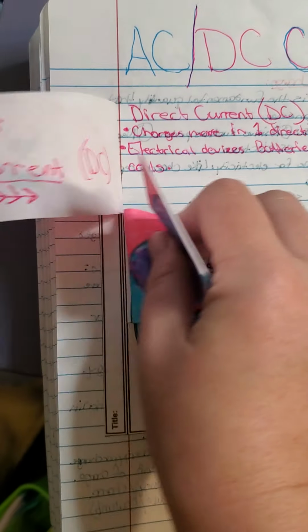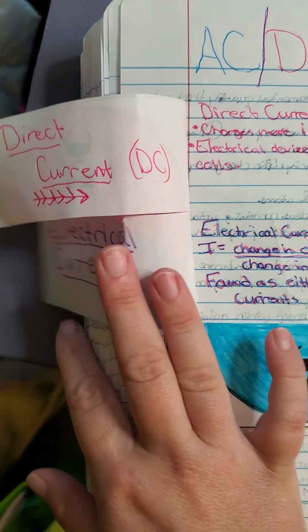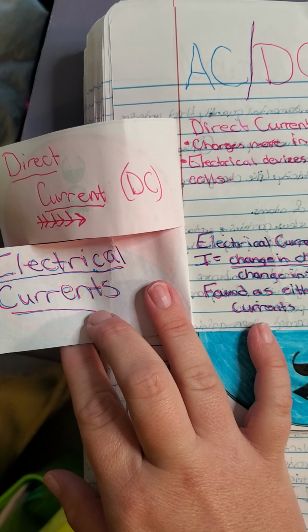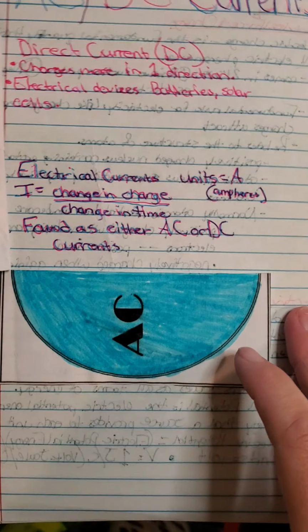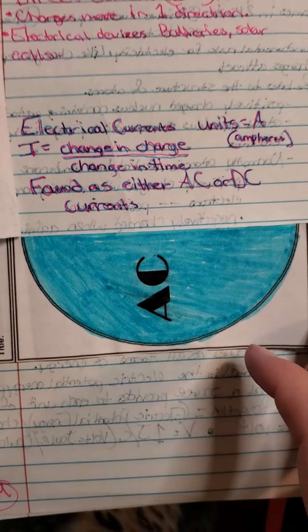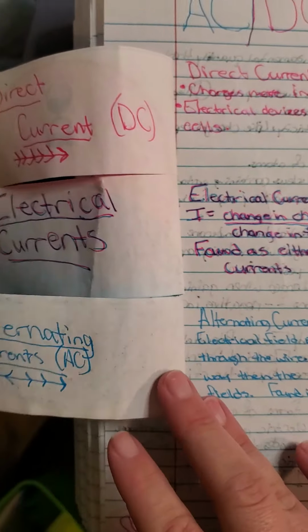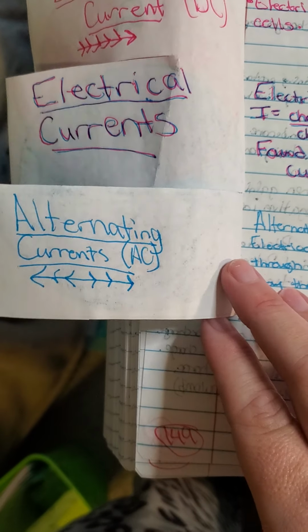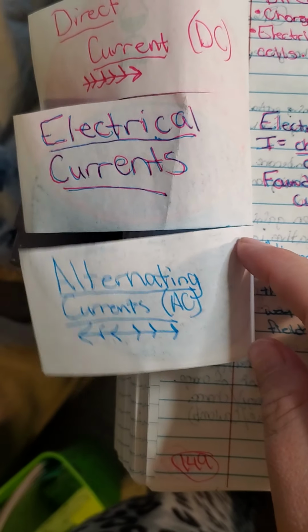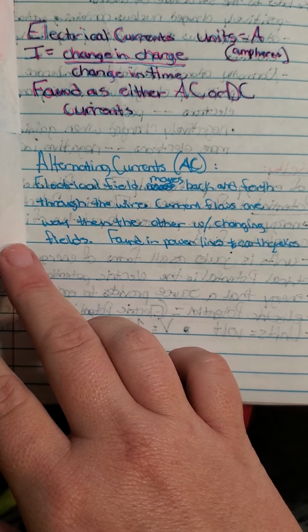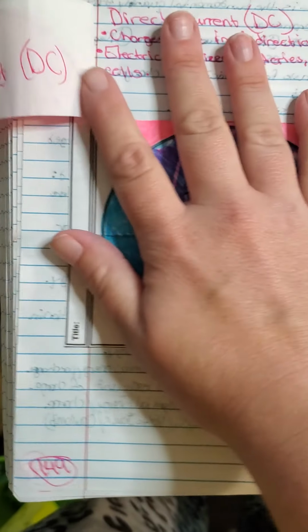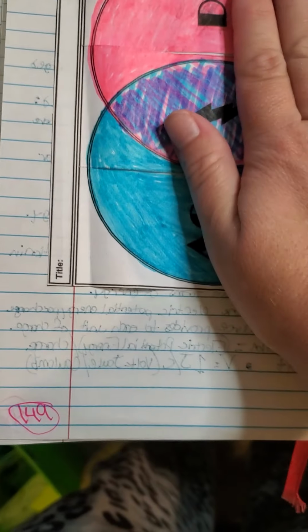I know I probably should have tried to find a purple pen, but I didn't have a purple pen, so I used both the pens and just rewrote over it with the other color, because at least it looks like the center. And then there's alternating currents, where some arrows point one direction and the others point the other. Okay, that was AC/DC on page 149.